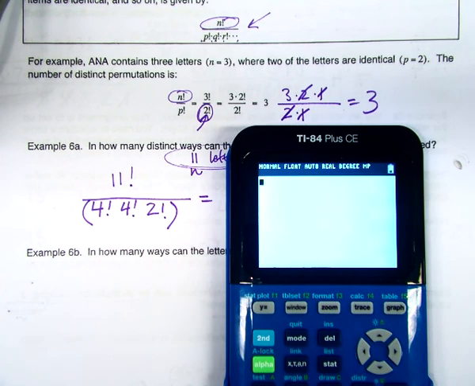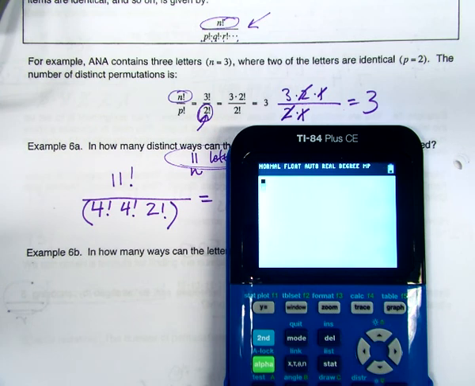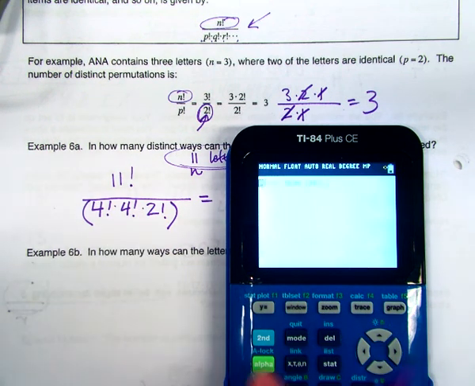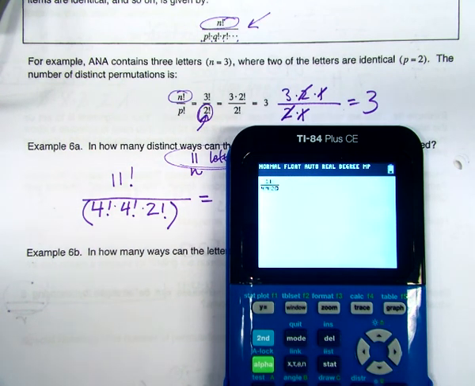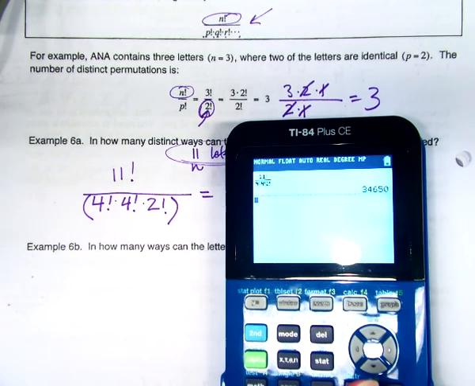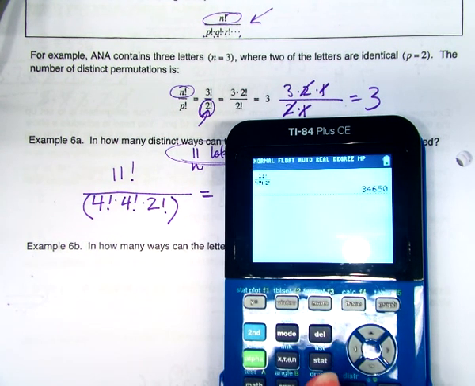So here, I'm going to do alpha Y, put 11 factorial. And then on the bottom, you don't even have to put in times because the calculator is going to know. So it's 4 factorial, another 4 factorial, 2 factorial. Make sure you guys get the following number. Please try it on your calculator and make sure you get 34,650. Okay?